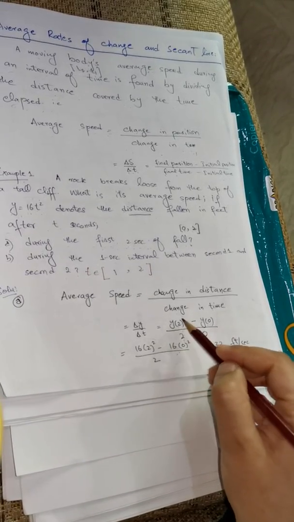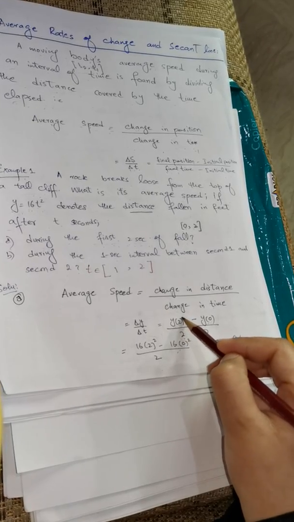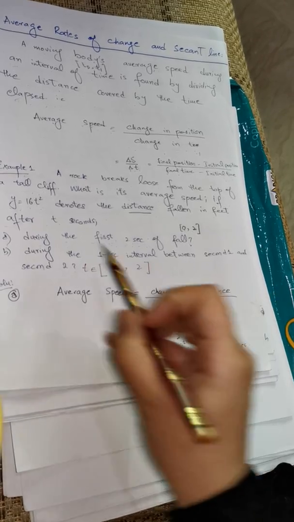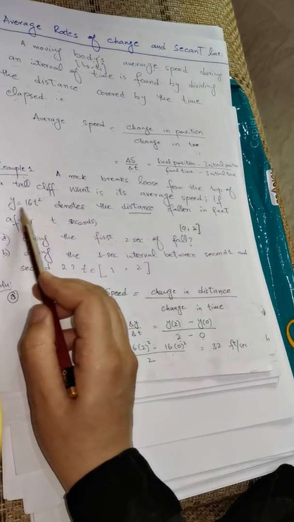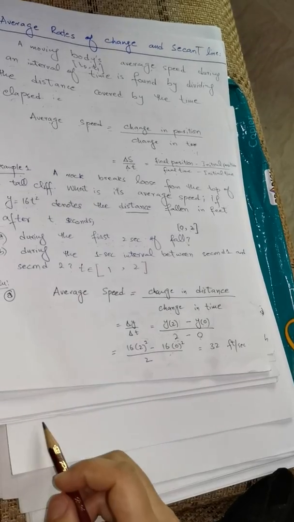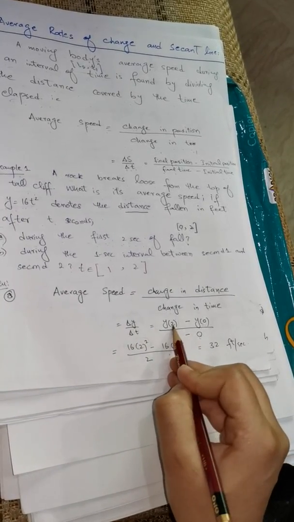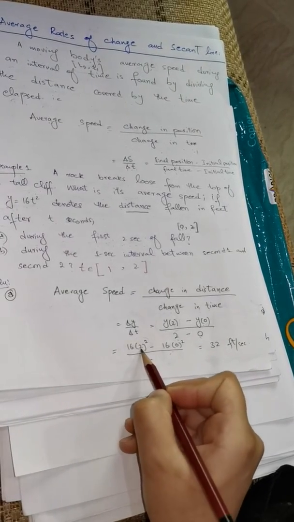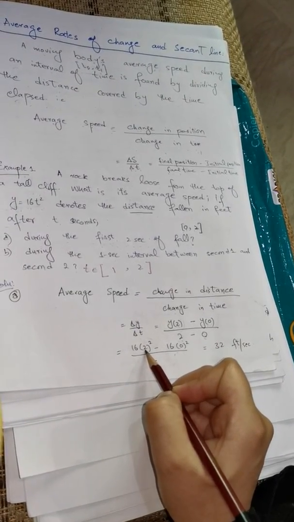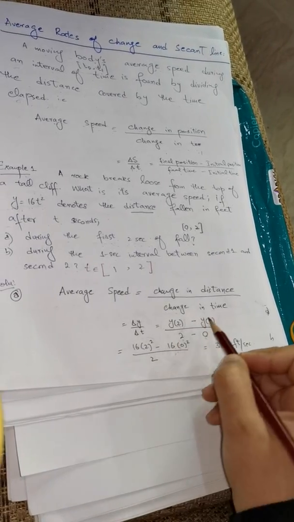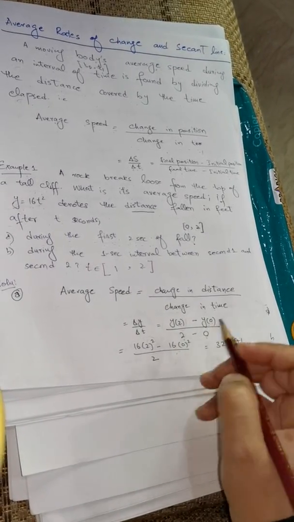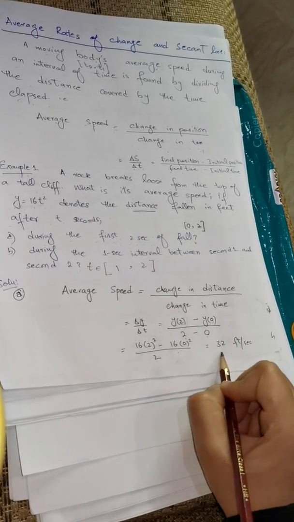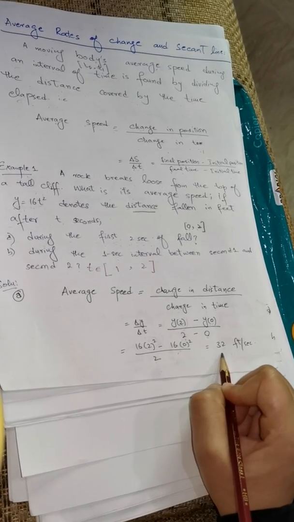So put in the values. You have to put the value 2 in this function y is equal to 16 t square. So the t value is 2 here: 16 times 2 square, minus, for the other term, t value is 0, 16 times 0 square, divided by 2. Simplify, and it gives the answer 32 feet per second.